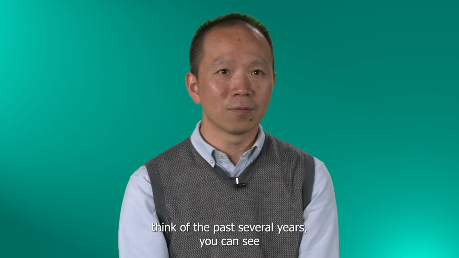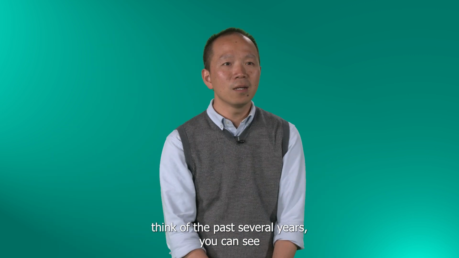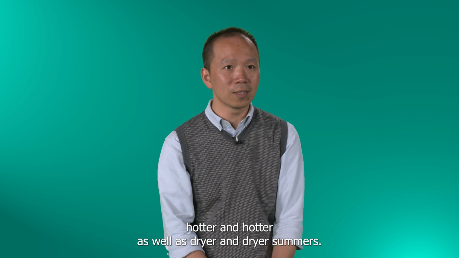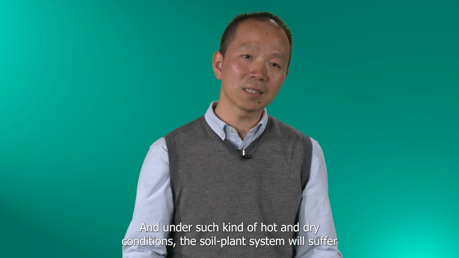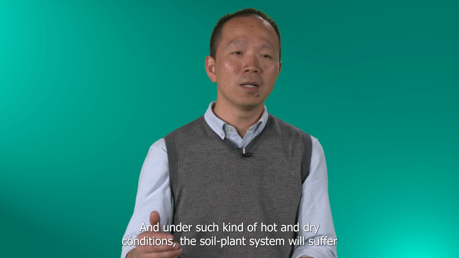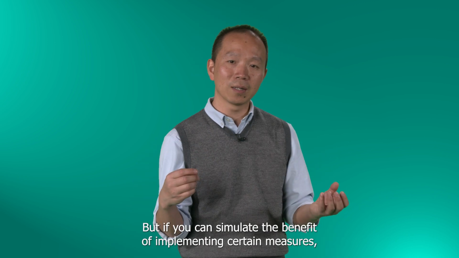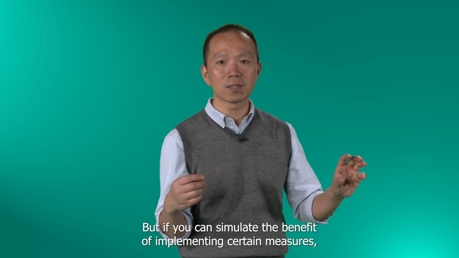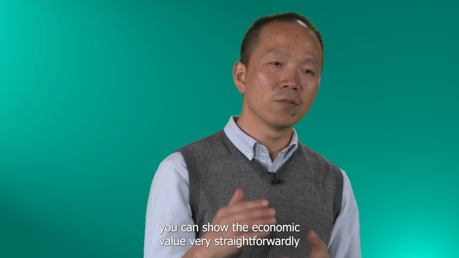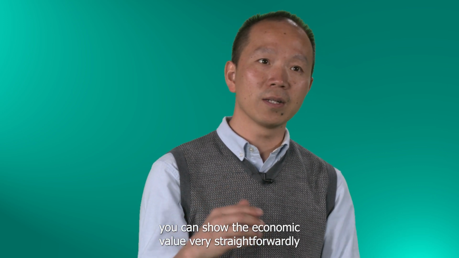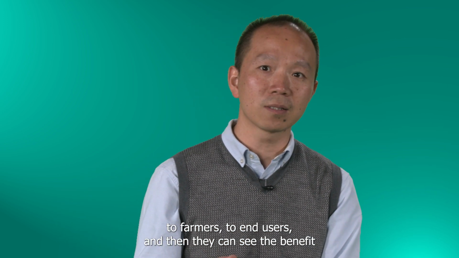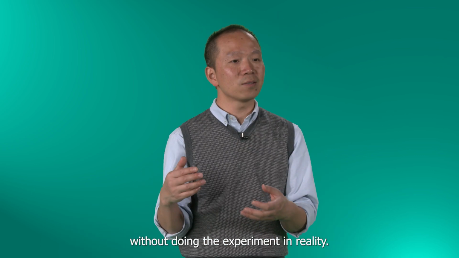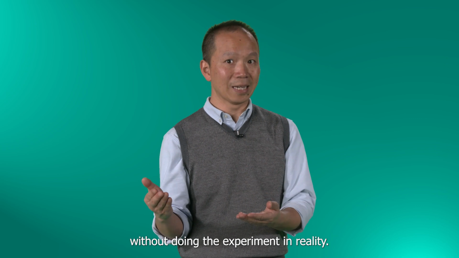Particularly, think of the past several years. You can see hotter and hotter as well as drier and drier summers. And under such hot and dry conditions, the soil plant system will suffer. But if you can simulate the benefit of implementing certain measures, you can show the value or economic value very straightforwardly to farmers, to end users, and then they can see the benefit without doing the experiment in reality.